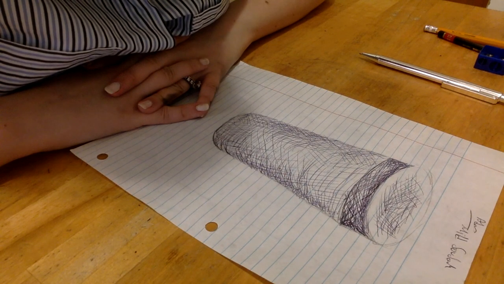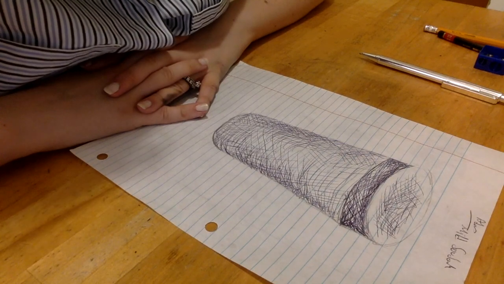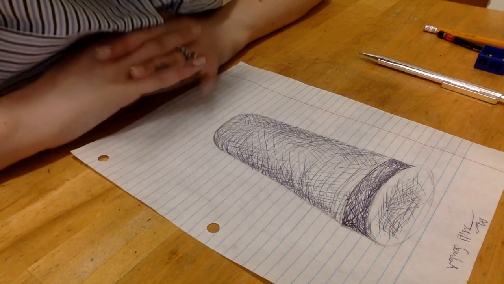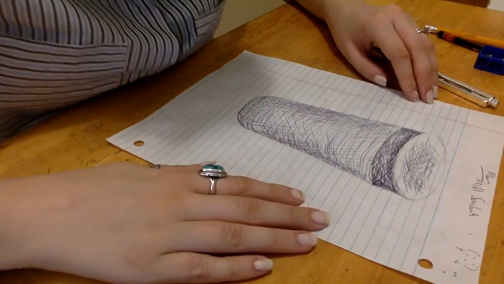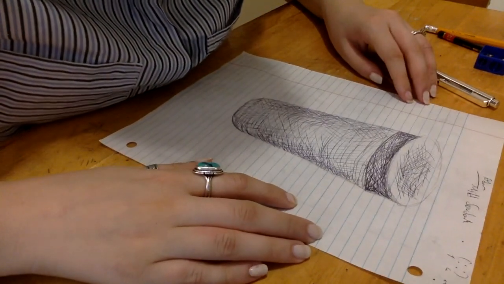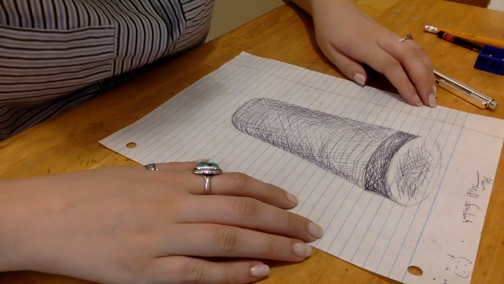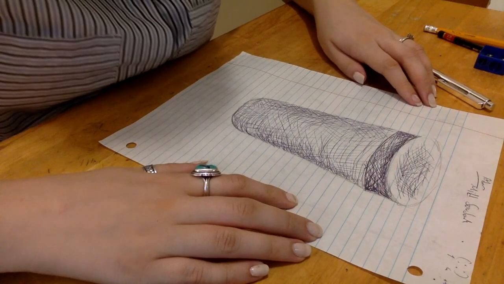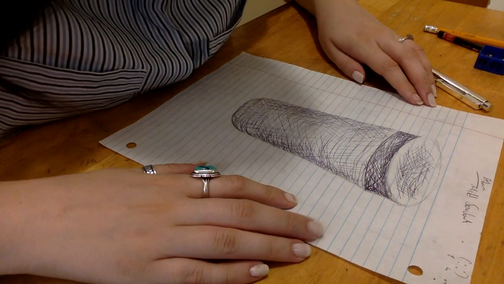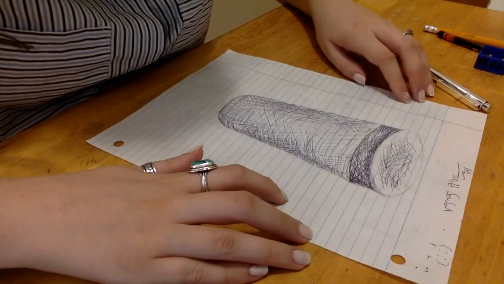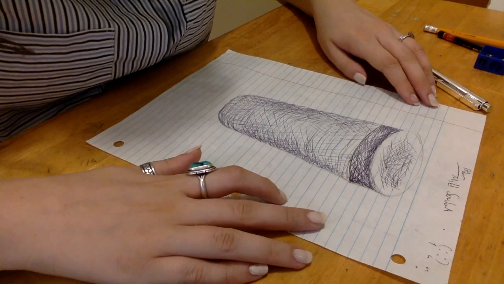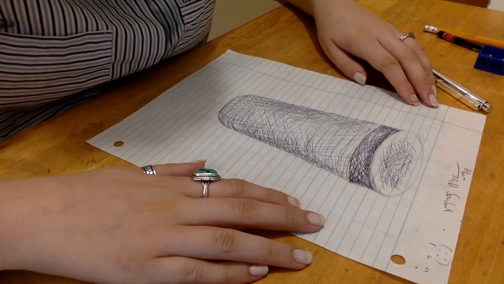Are there enough lines? Maybe you need to add some more lines in. What is it that you feel your drawing still needs? Or do you feel like you're getting close to finished? If you do feel like you're getting close to finished, what's going well for you? What do you feel is making your drawing almost complete or finished?